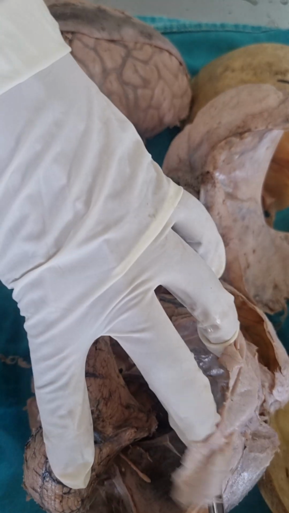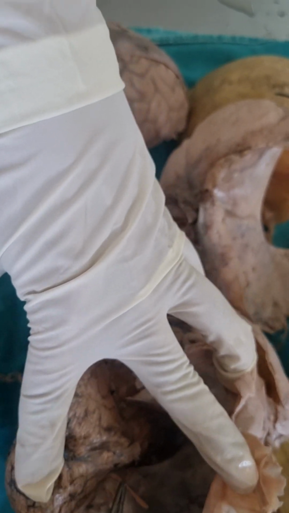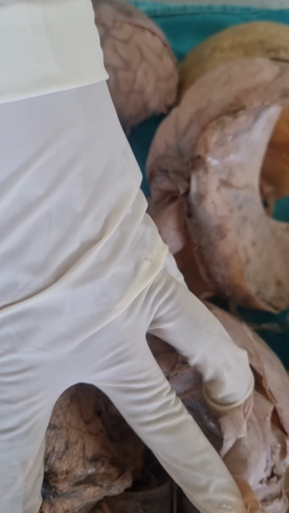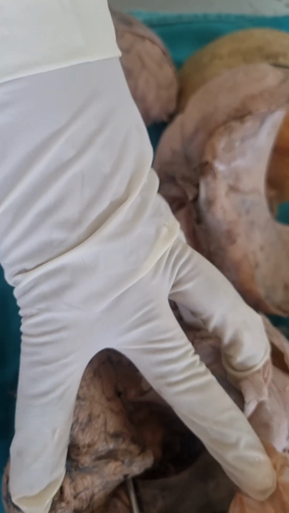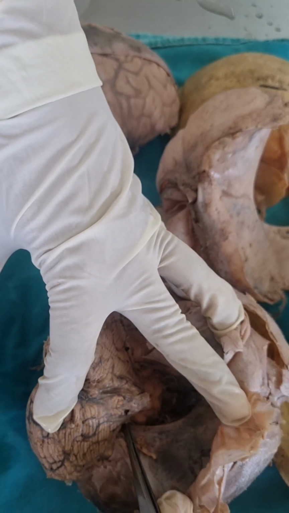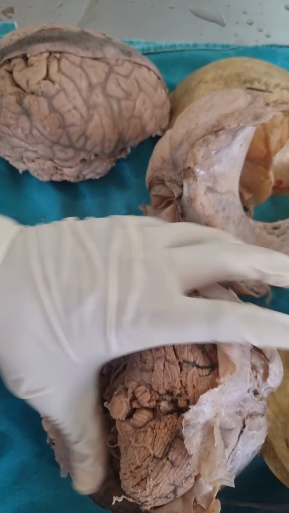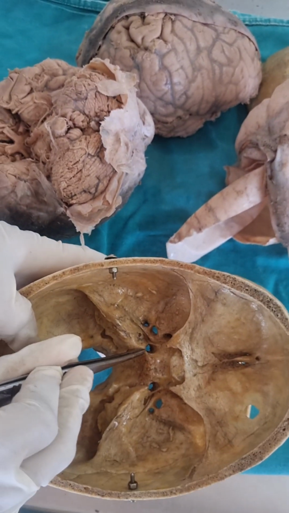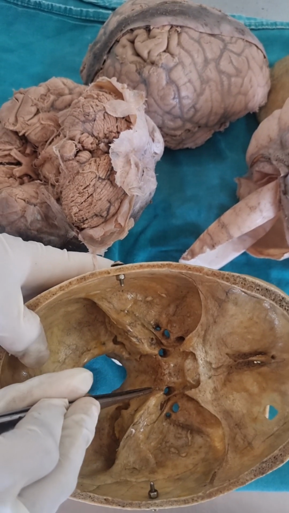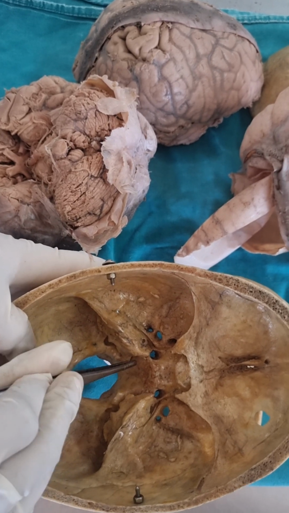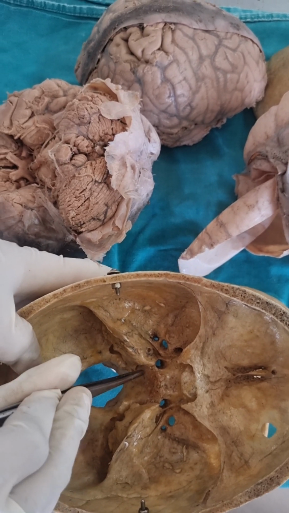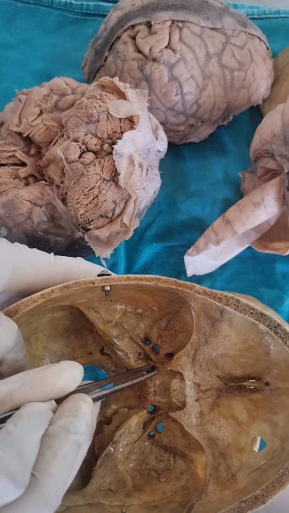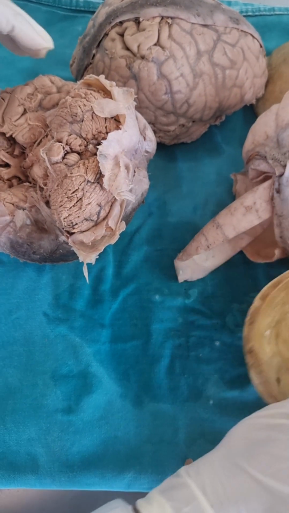If you see carefully, this is the tentorial notch, which has this free margin, and anteriorly this free margin is attached to the anterior clinoid process. At the junction of attached and free margin we have the trochlear nerve, piercing the meninges, and at the triangular area between attached and free margin we have the oculomotor nerve, which is going down.